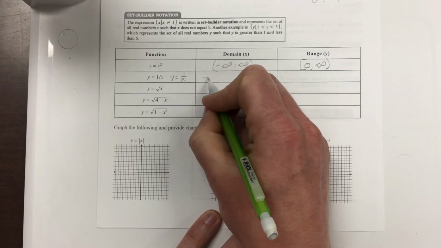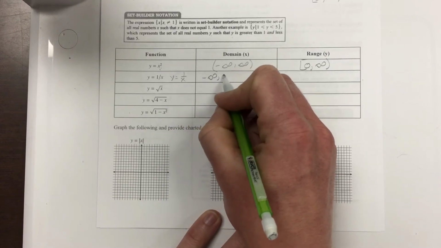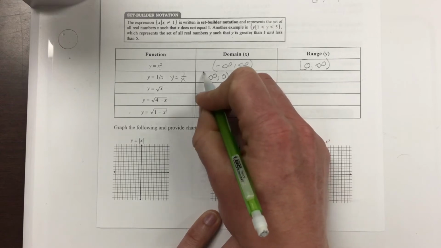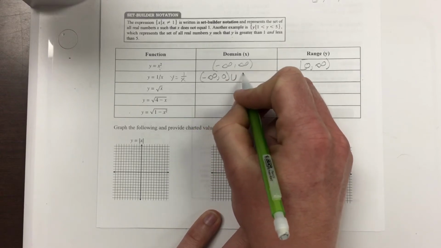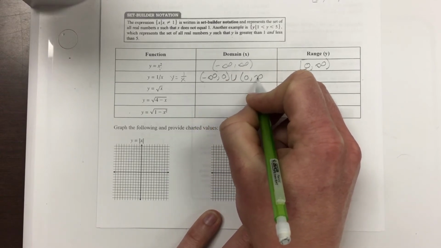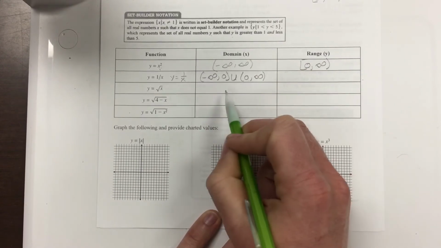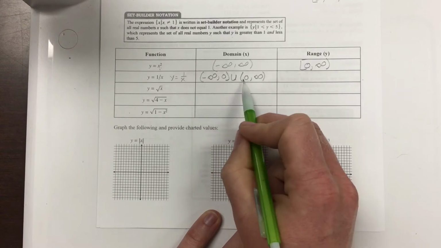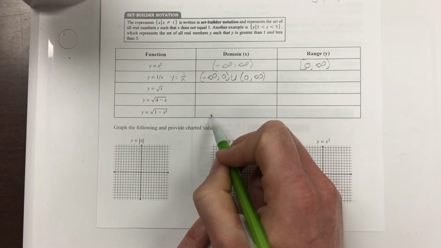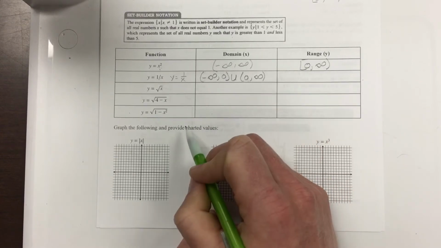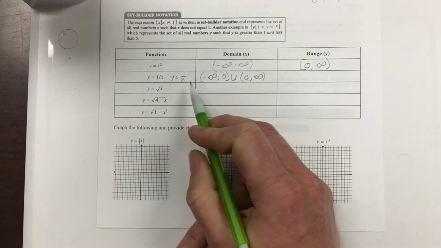So this domain is negative infinity to 0, and I put a parenthesis because I cannot include the 0, union 0 all the way to infinity. So this union means take this set and combine it with this set. So we're going to have all the numbers in this set plus all the numbers in this set, which is every number except for 0. So that's the domain. Now the range.